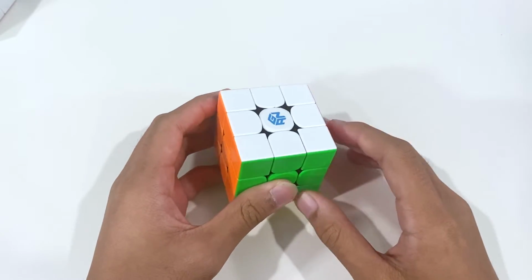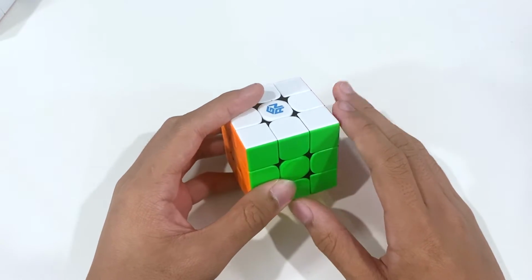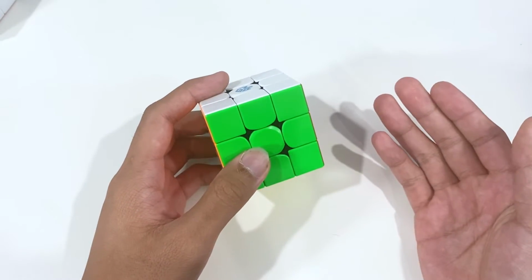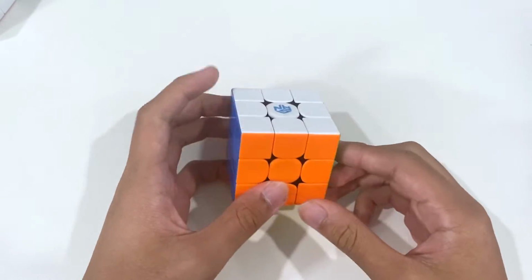Also, while you're practicing this skill, make sure you're doing it while you're doing slow solves, because it has helped me most doing it that way.